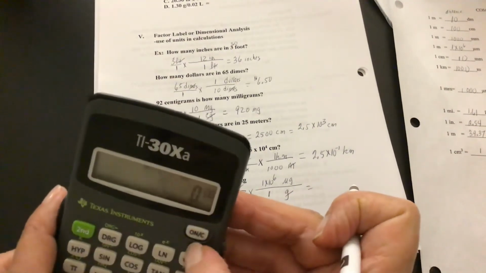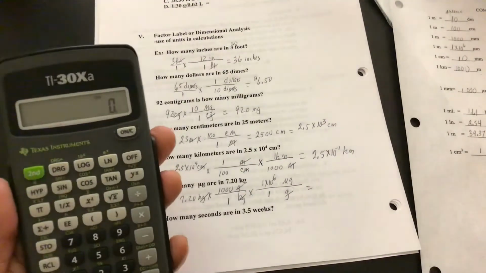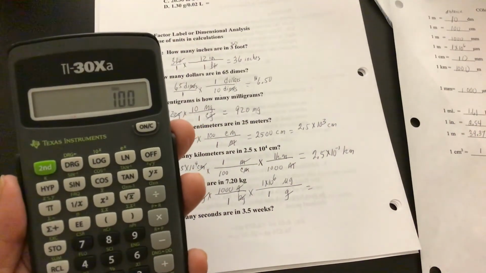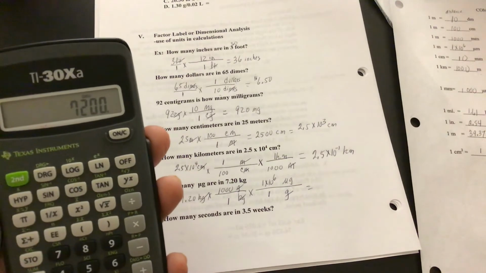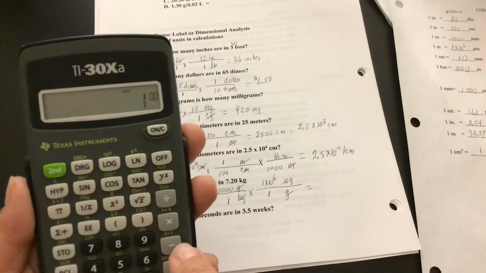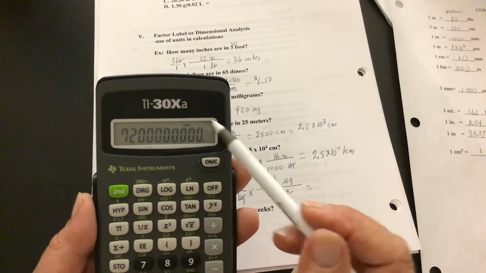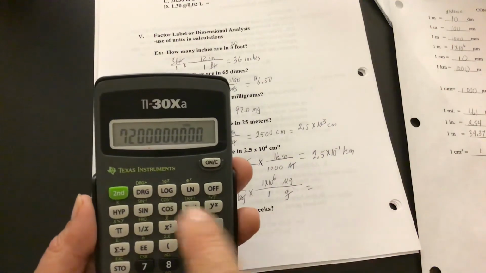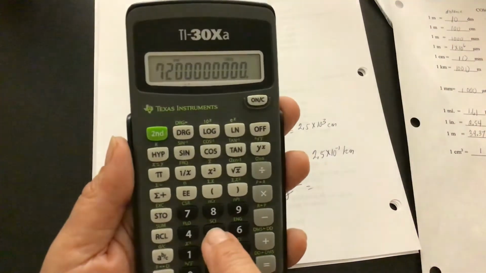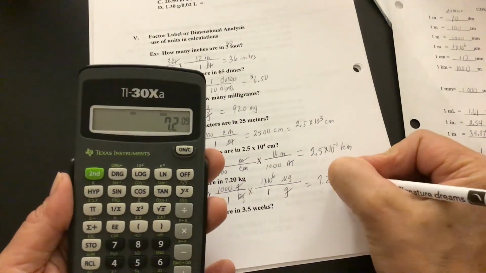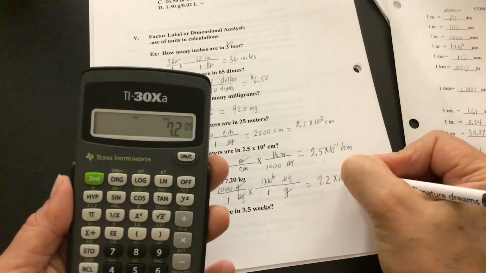Okay? We're going to multiply across the top and then divide by what's on the bottom. So make sure you clear your calculator. Okay? So 7.20 times 1,000, or you put 1E3, times 1 EE6 equals. Now, that is a very long number. You don't want to have to write that. So if you want to put it in scientific notation, just remember you can hit the second button and then hit 5. It puts it in scientific notation, and there you go. 7.2 times 10 to the 9th microgram.